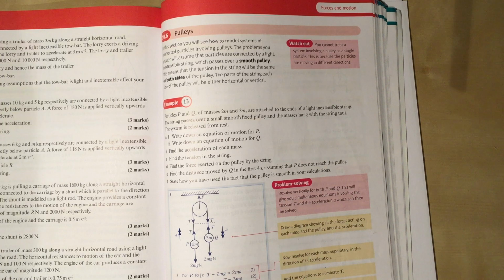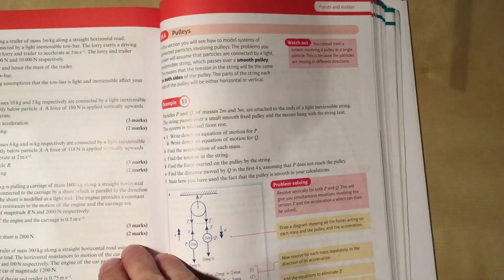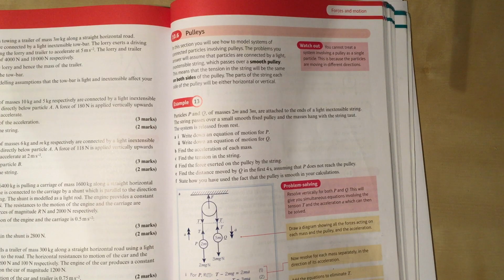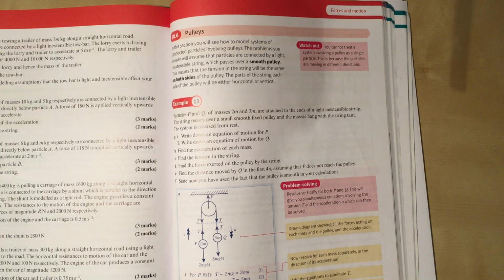If you're jumping in just to look at this video on the pulleys, I'd recommend that you go back a couple of videos in the playlist and look at the introduction to the connected particles section, because there's a lot of advice there about how to deal with connected particles, and I'll be referring to that. Of course, do what you want, start here if it helps. But there are some things about the way I'd suggest you approach these questions in general, which you might want to see in the first half of that video.